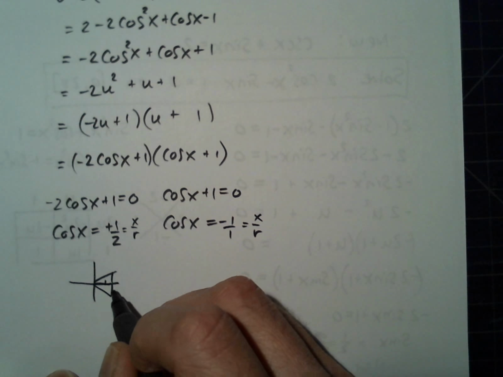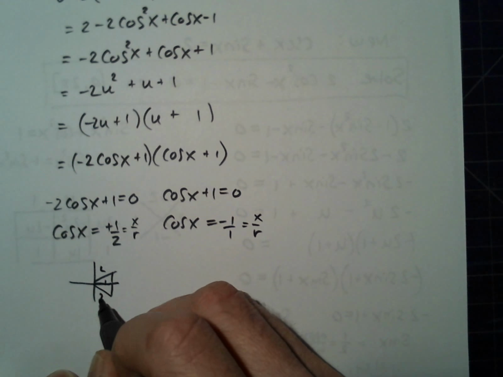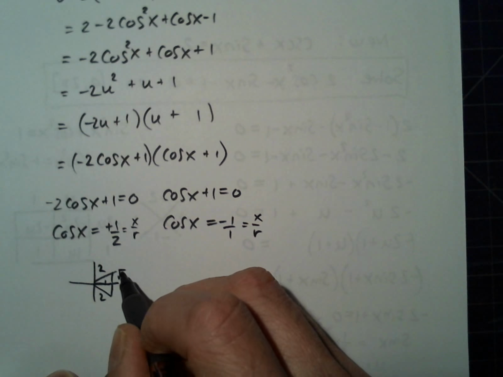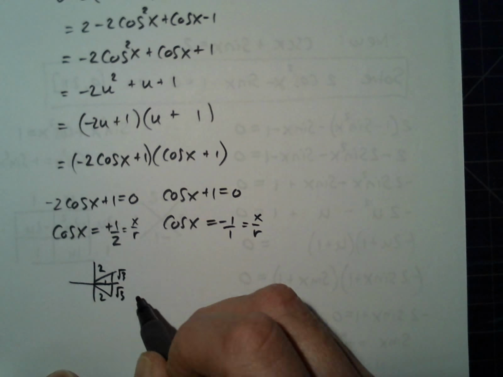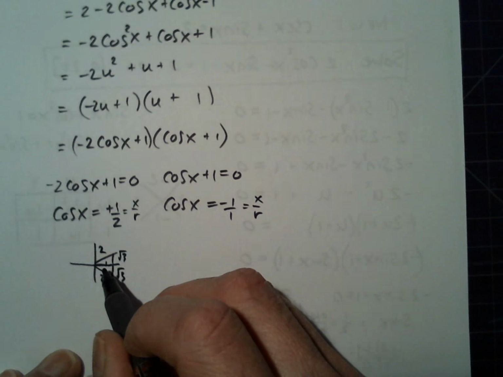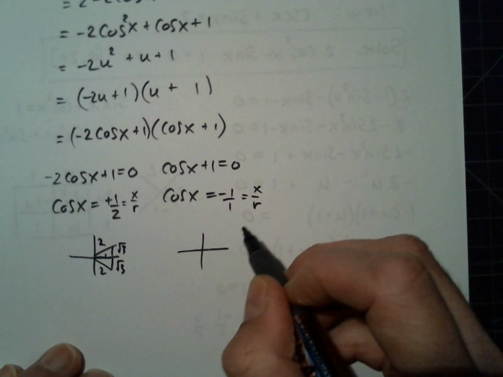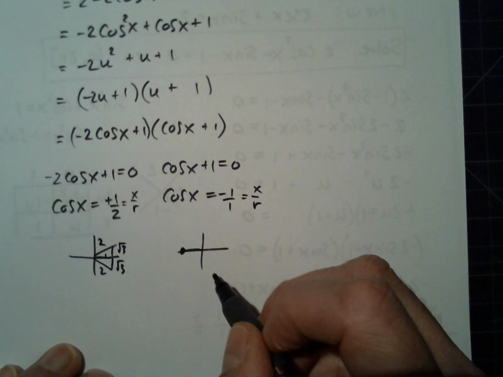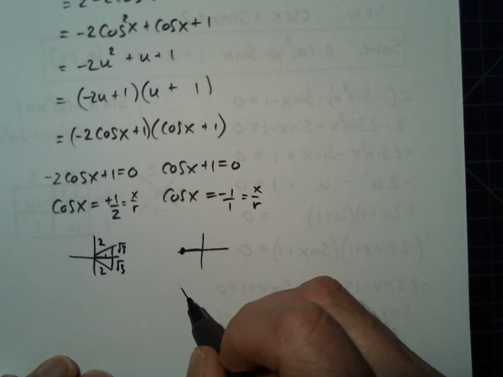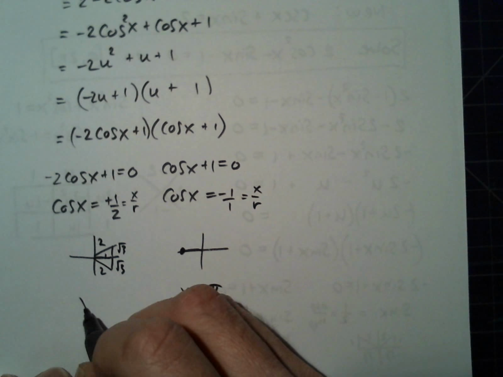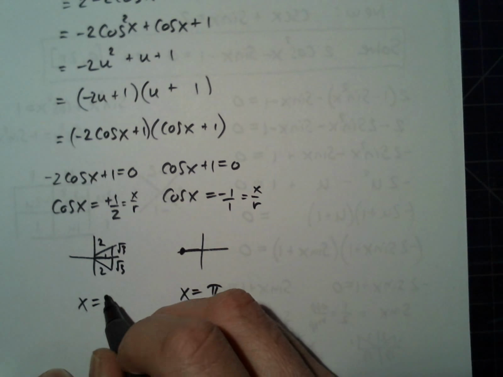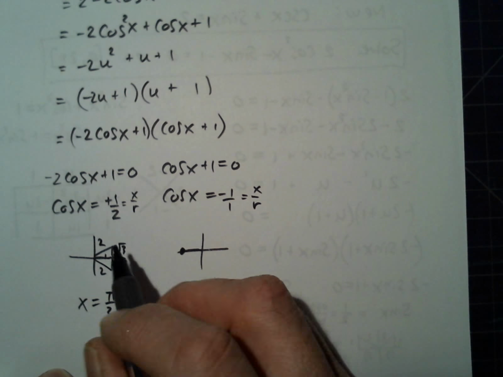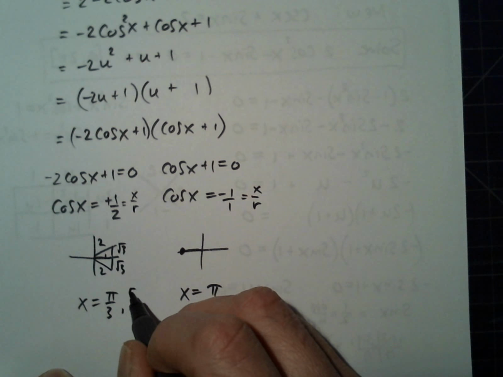X value of 1 and a radius of 2 with a y value of radical 3. So that means it's pi over 3, and over here x is negative, so it's going to be over there, and that gives us pi, and this is going to be pi over 3 and all the way around to 5 pi over 3.